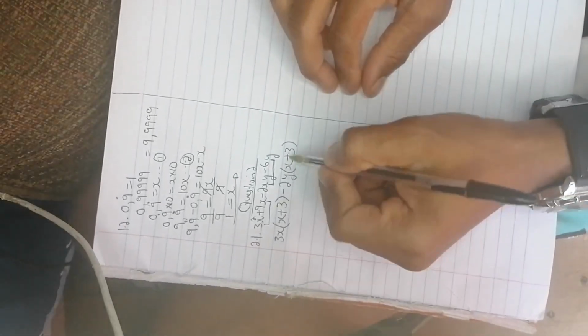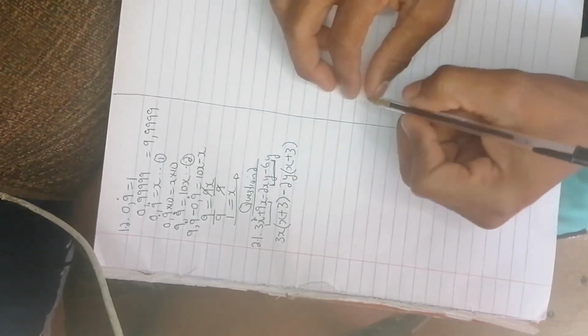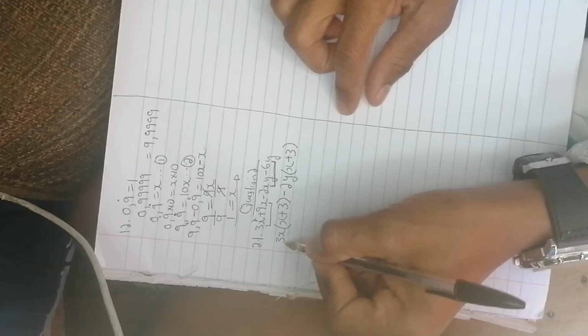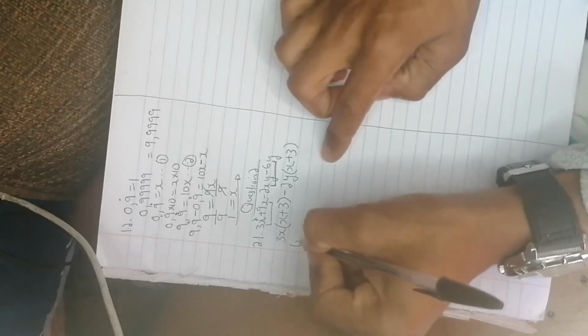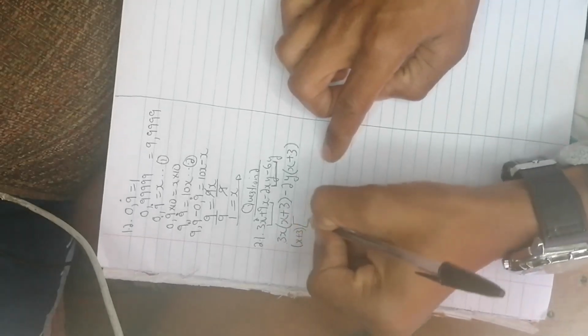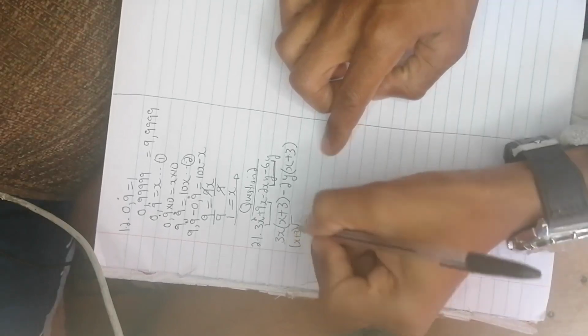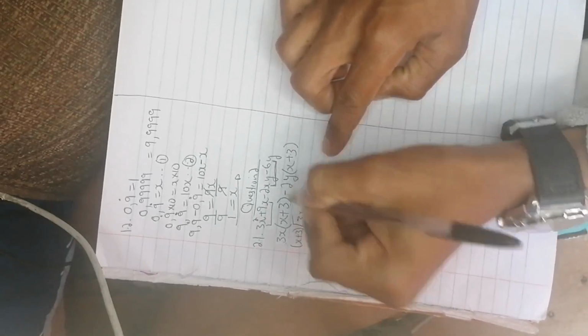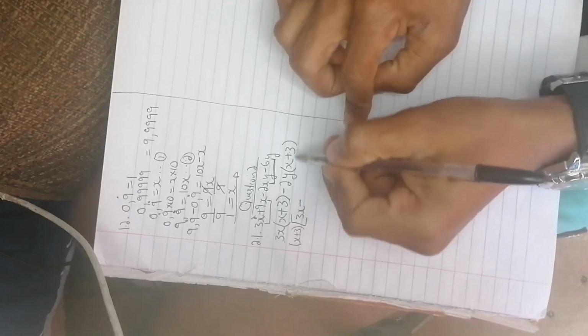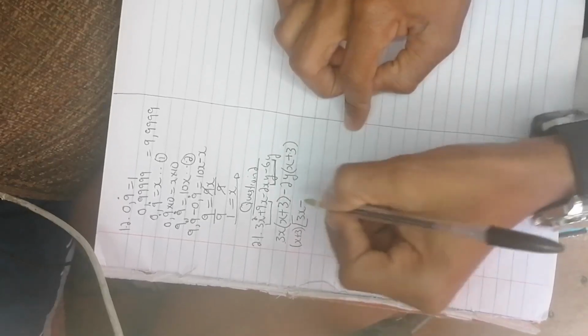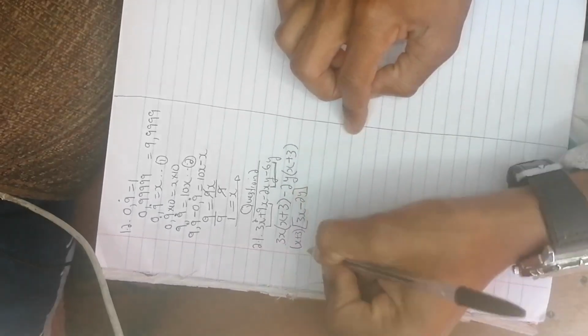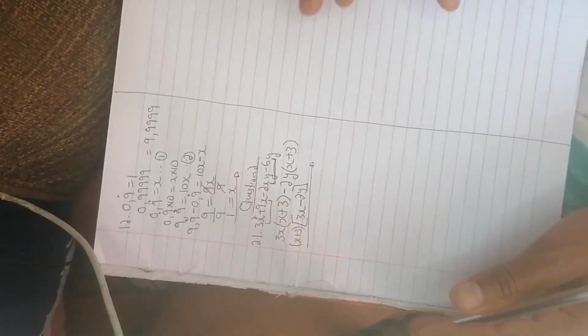We have created 2 brackets that are the same, so I can take out a common factor here of x plus 3. I will be left with 3x minus, I took out x plus 3 from this side, I'm left with 2y, and this is my factorization.